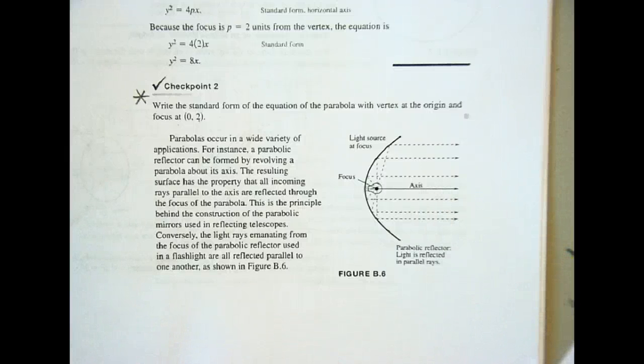How many of you have used your phone as a flashlight before? Okay, and then a flashlight as a flashlight. A lot of times the flashlight works a lot better because the rays are actually focused at a specific point.